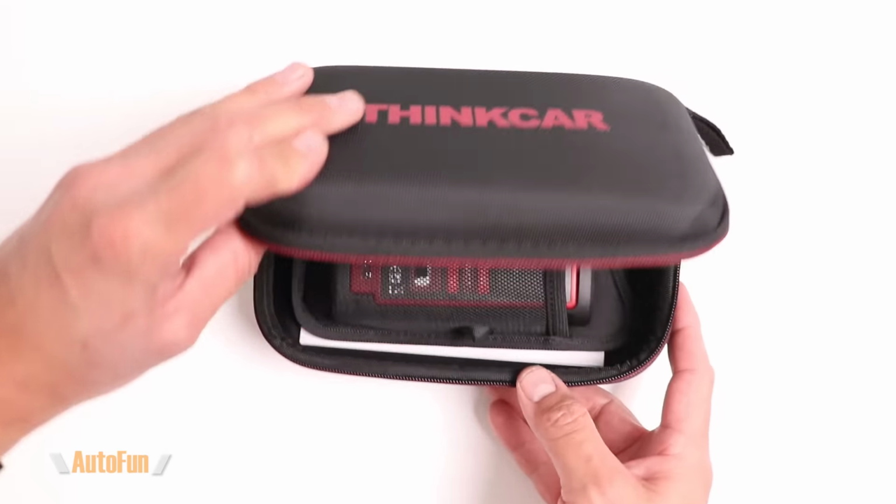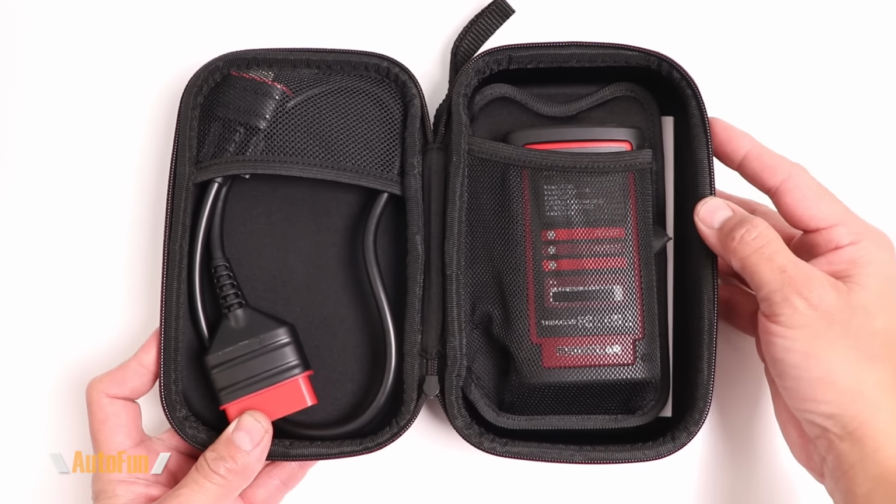And on this video, I'm going to show you what you get inside of this box, as well as walk you through the features of the Thinkdiag-II device. And at the end of the video, I'm also going to cover what are the broad differences from the two devices, that way you can decide which is the right device for you.